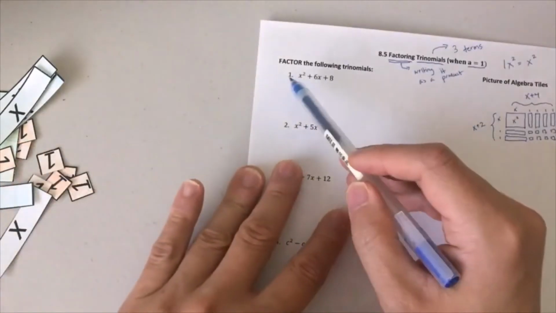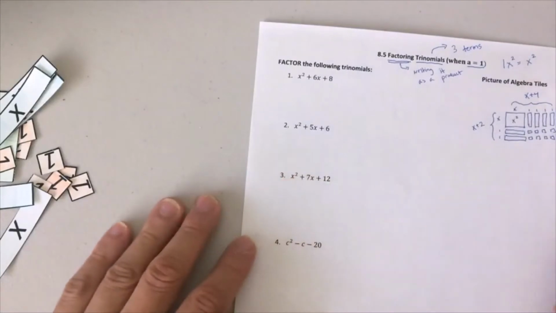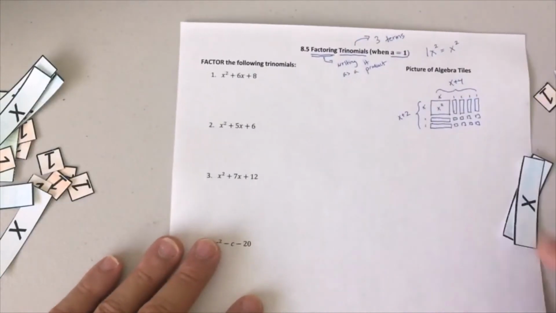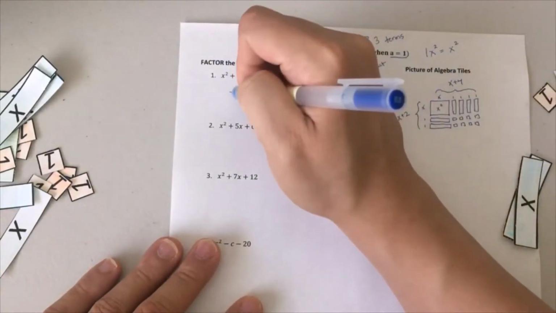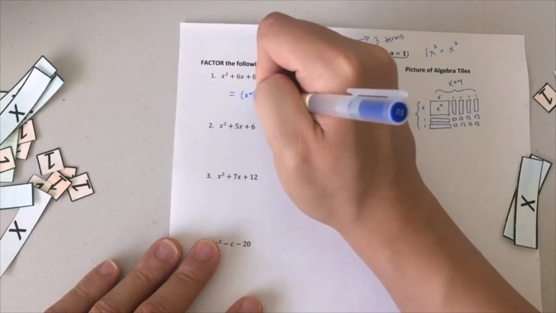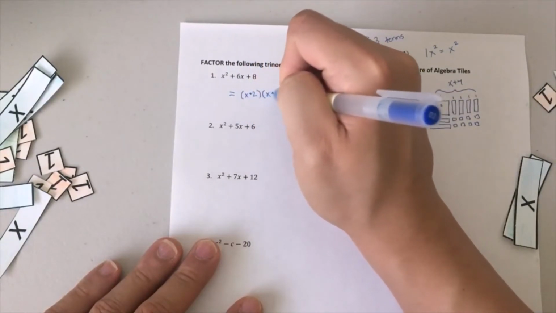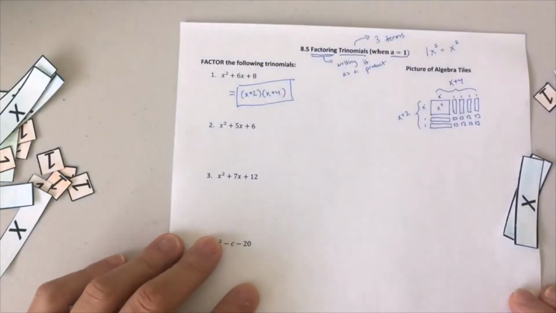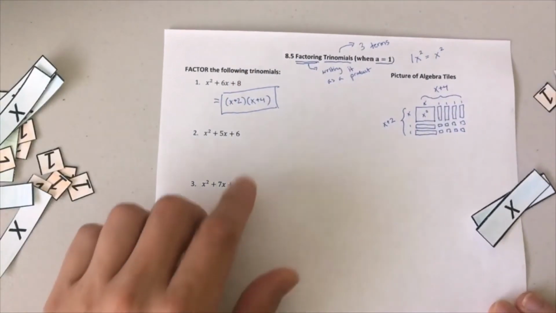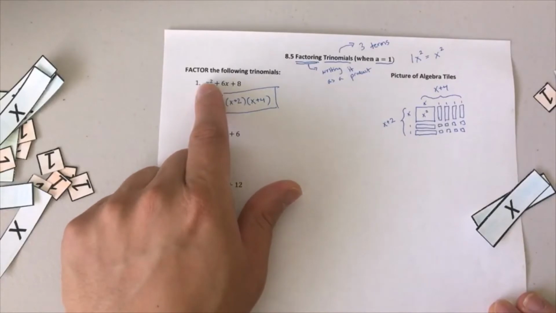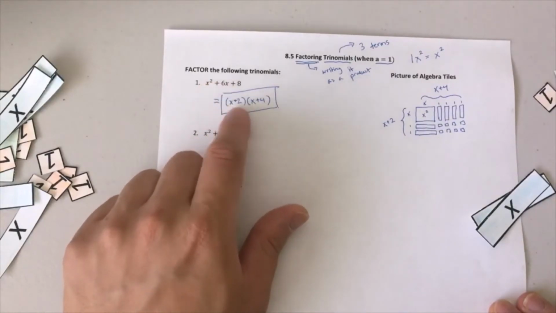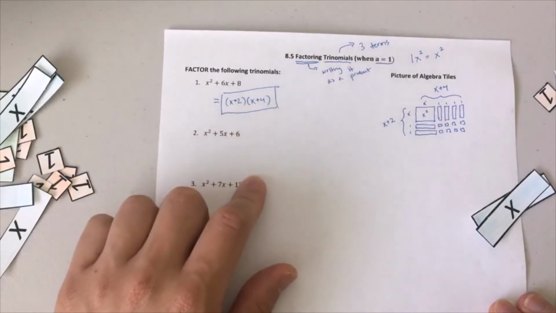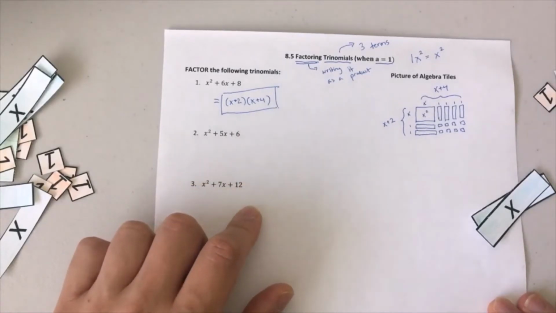And because x squared plus 6x plus 8 represents the area of this rectangle, I know that I can rewrite this as x plus 2 times x plus 4. And this would be my final answer. So if you notice, when we factor our trinomial, we're just writing it in terms of the length and the width, and we're just multiplying them together. So that's our first example.